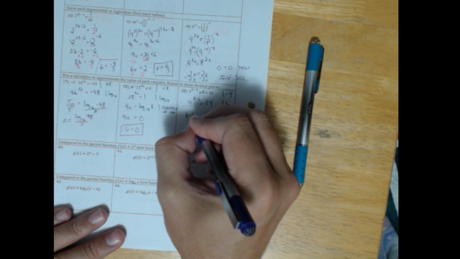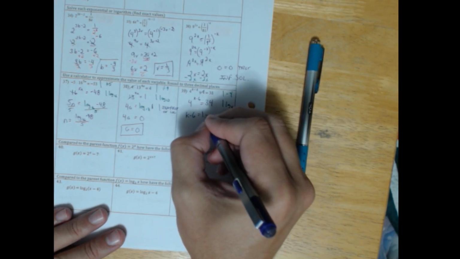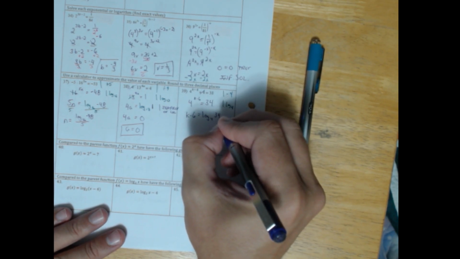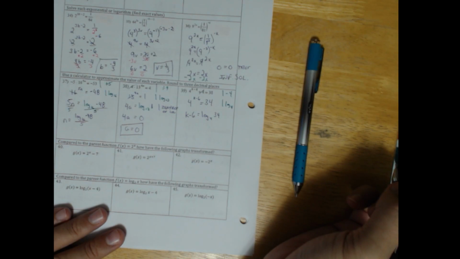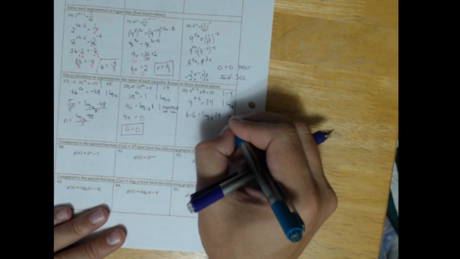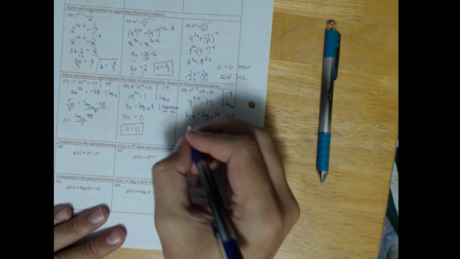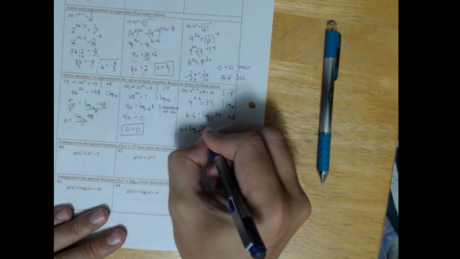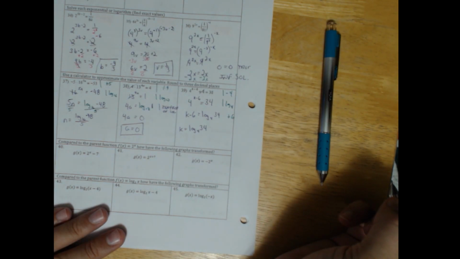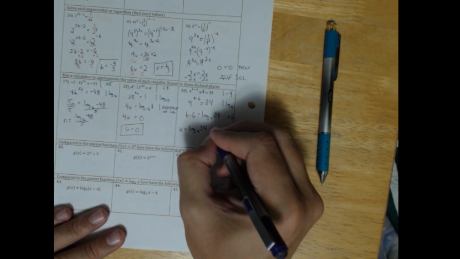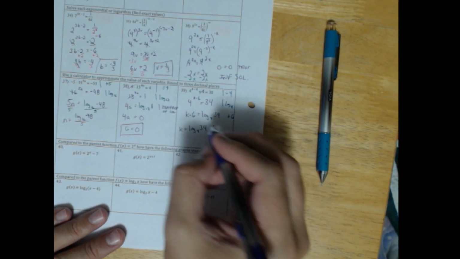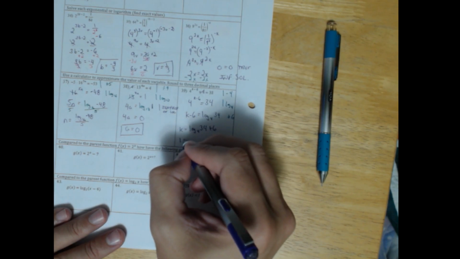That gives us k minus 6 is equal to log base 4 of 34. And then we will add 6 to both sides. k is equal to log base 4 of 34, plus 6. Punch that in your calculator and it should give you the answer.